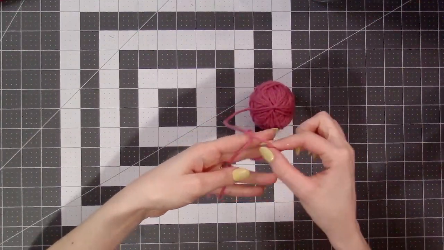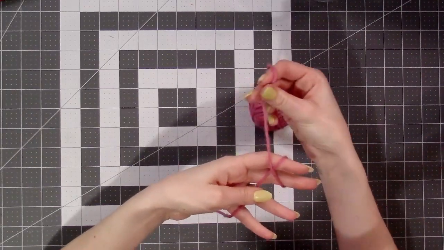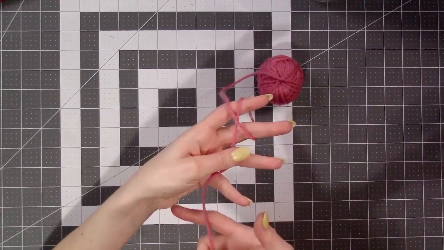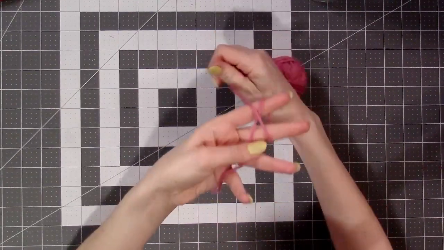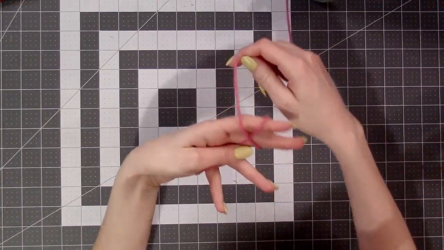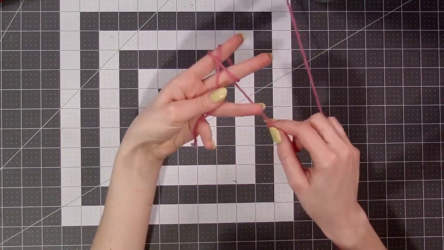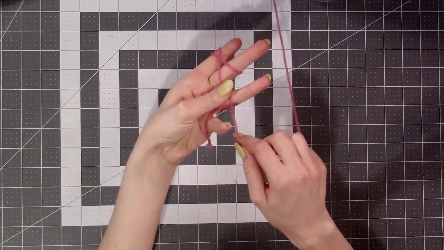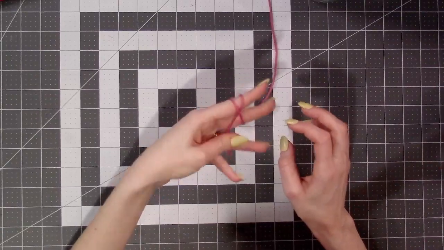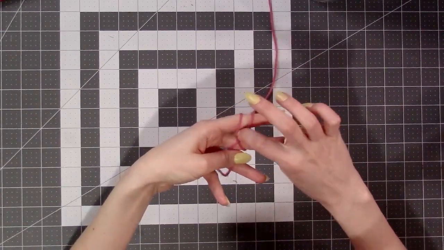And then we're going to take this working yarn, the yarn that's attached to the ball, so not this tail, down here, this up here, and we wrap it around. I still have my X. Wrap it around, and then I'm going to stick it in between my thumb and my ring finger so that it's a little bit more secure and not as loosey-goosey.